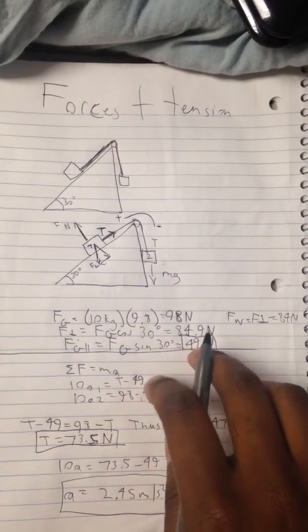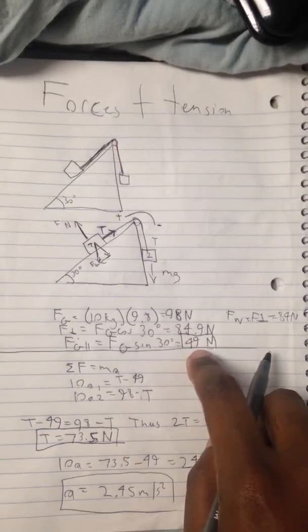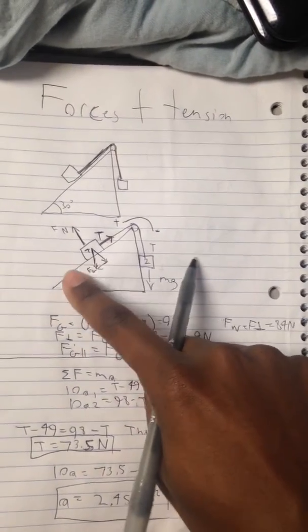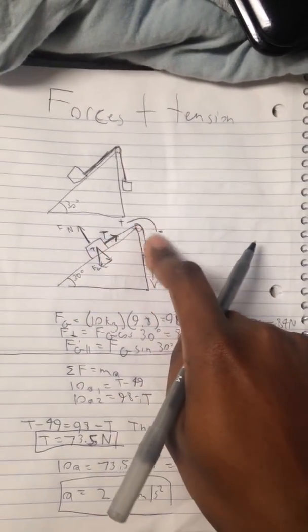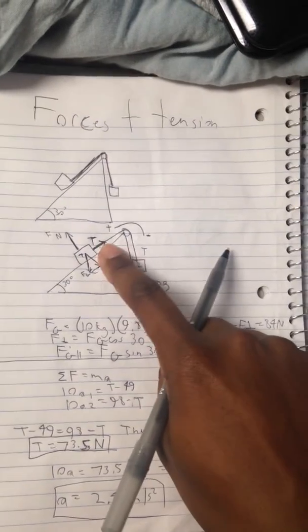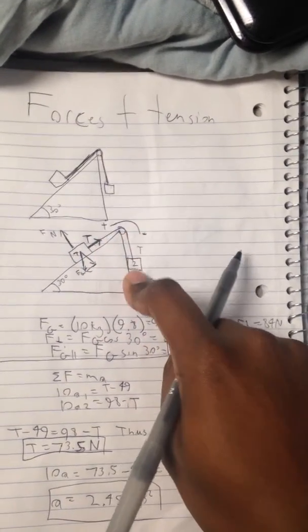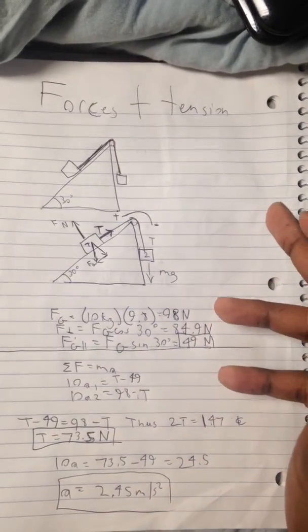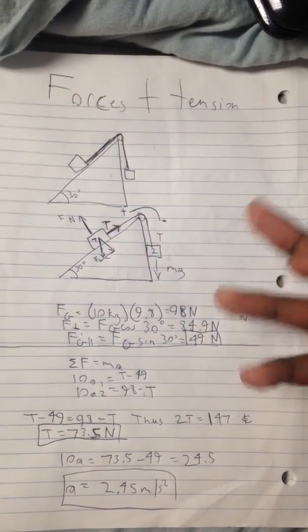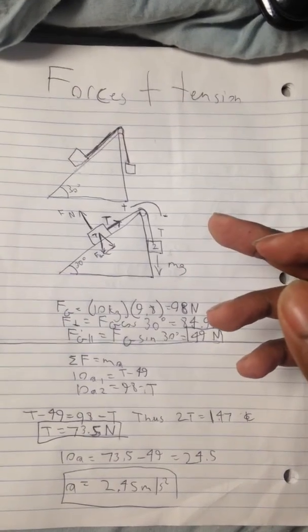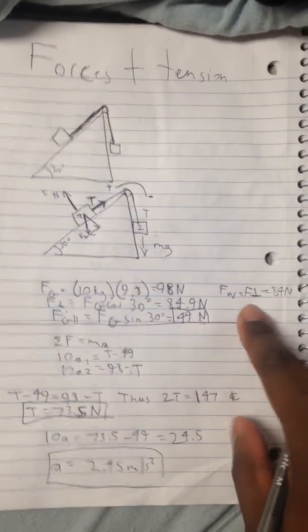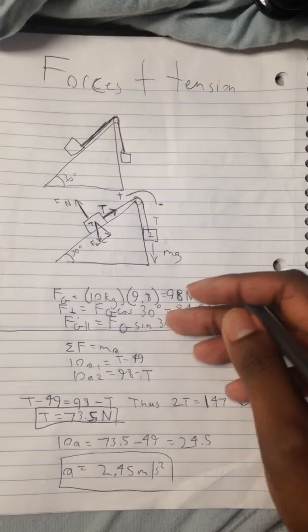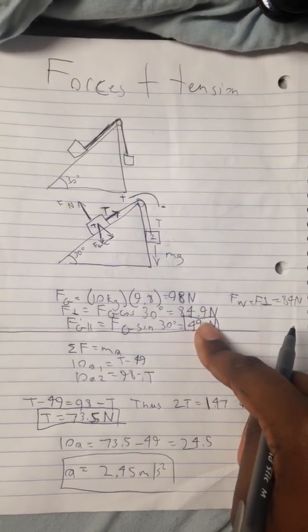I ended up left with just 49 newtons in the down direction, and the tension T going in the up direction, because the normal force is simply a reaction to the perpendicular force, which I have written right here. So it ended up canceling out and leaving this behind.